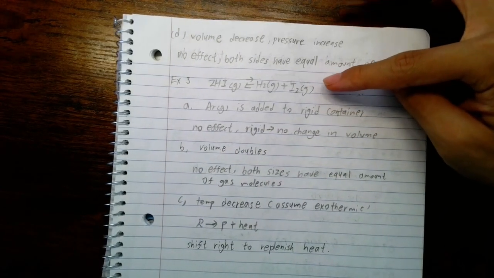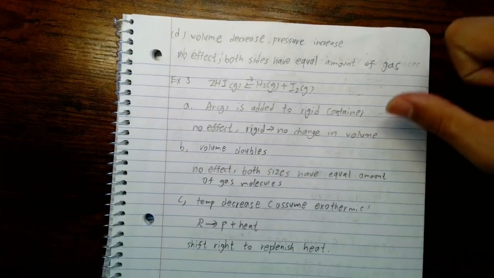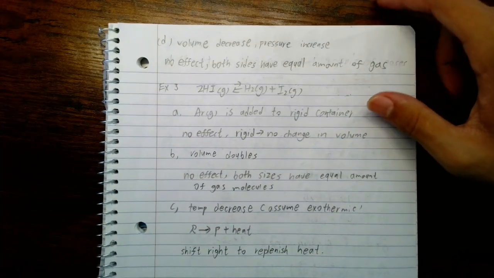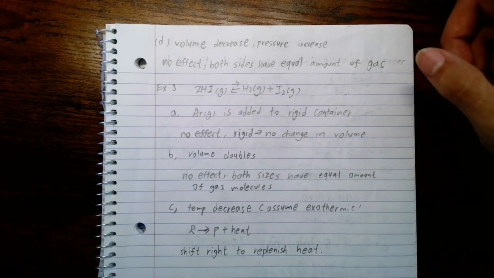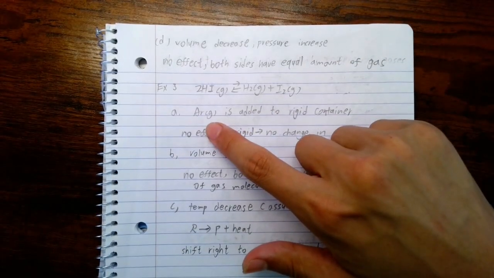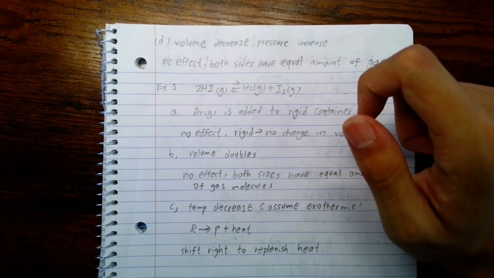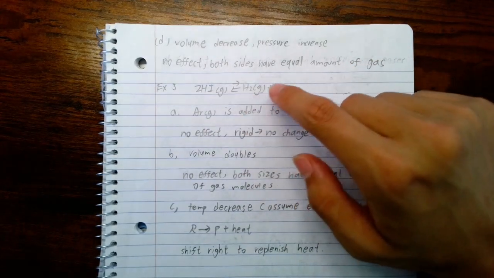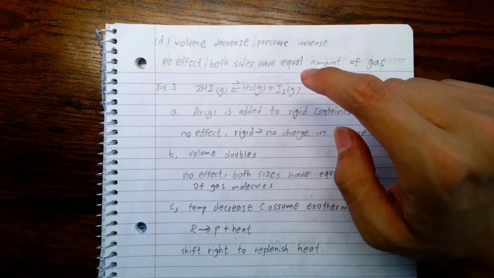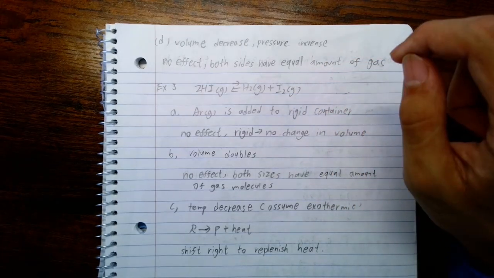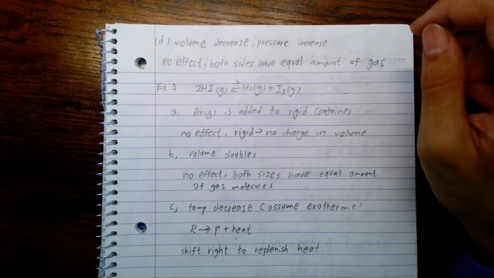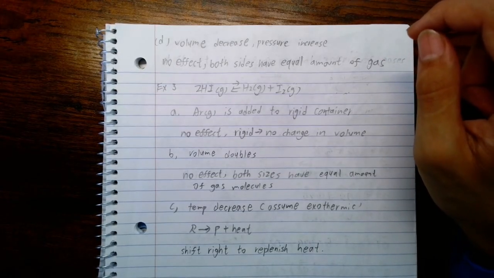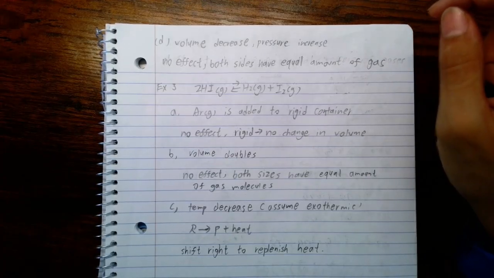We have our third equation over here. The first change we made is if we add argon gas to the rigid container. This type of gas that doesn't react with the chemicals in our reaction is called an inert gas, which means it doesn't participate in the chemical reaction, but it does change the internal pressure of the container.